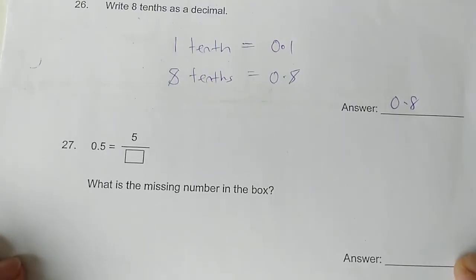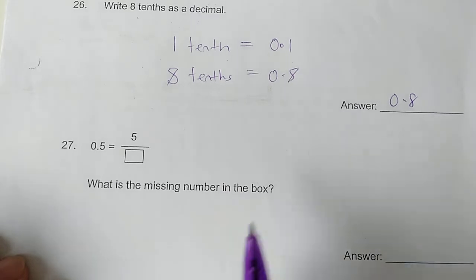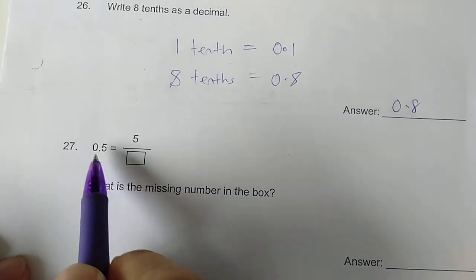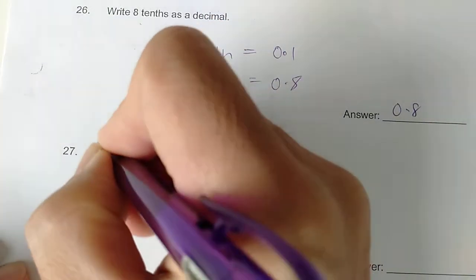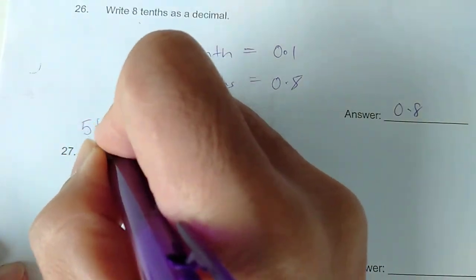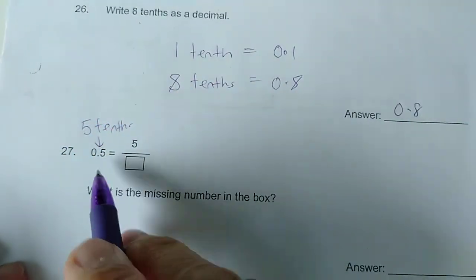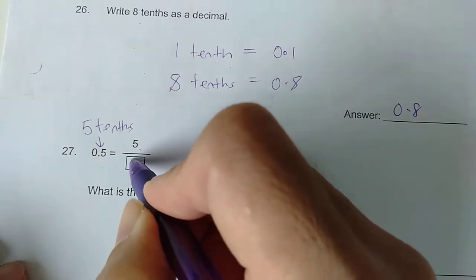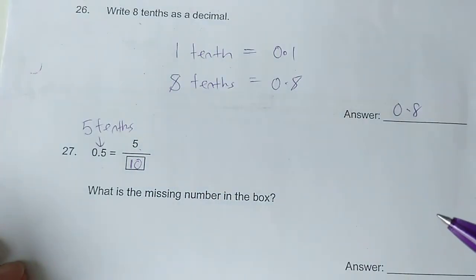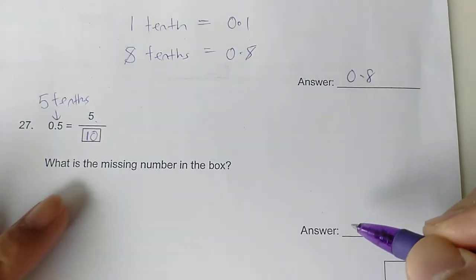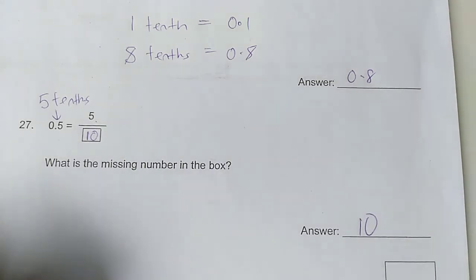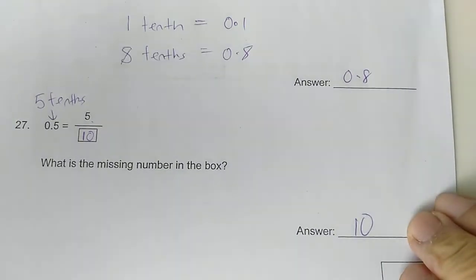Next, what is the missing number in the box? So this is actually your 5/10, right? This is the same thing as 5/10. And that is actually 5 divided by 10. You have your 5/10. The missing number in the box is 10. Next question.